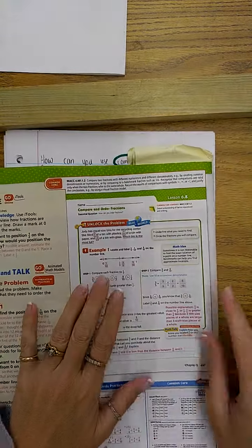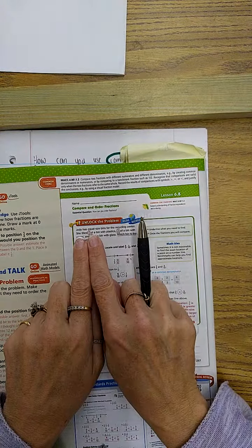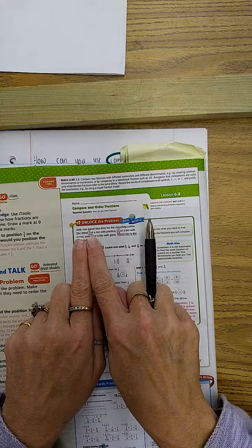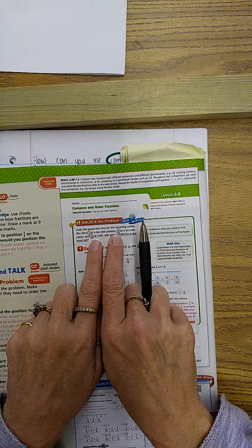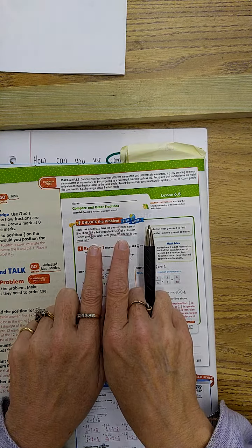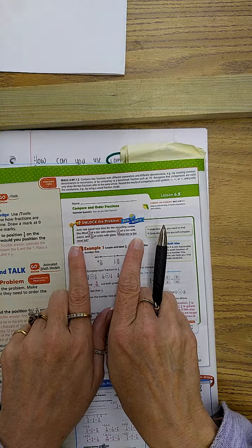Don't mind all this stuff here. This is the problem. It says Jody has equal size bins for the recycling center. She filled 3/8 of the bin with plastic, 1/12 of the bin with paper, and 9/12 of the bin with glass. Which bin is the most full?